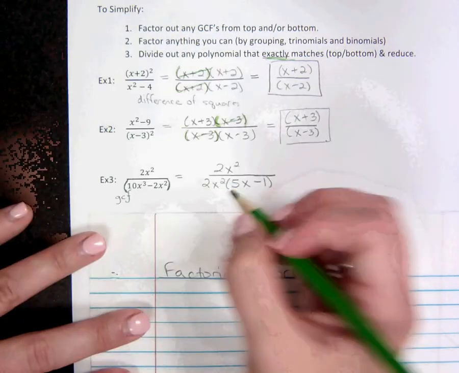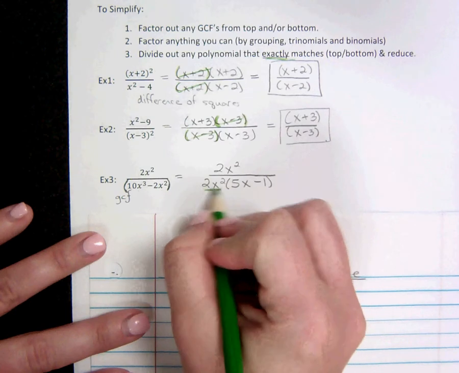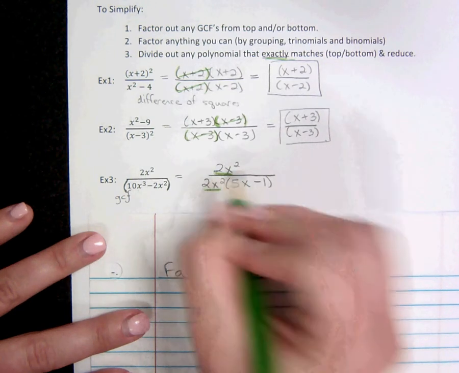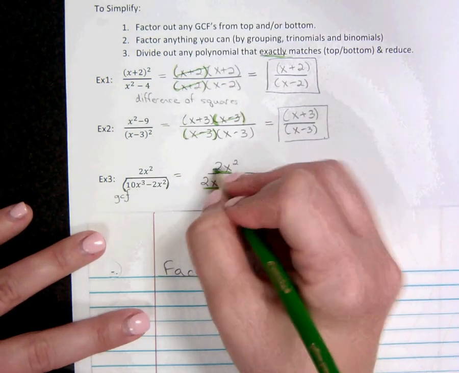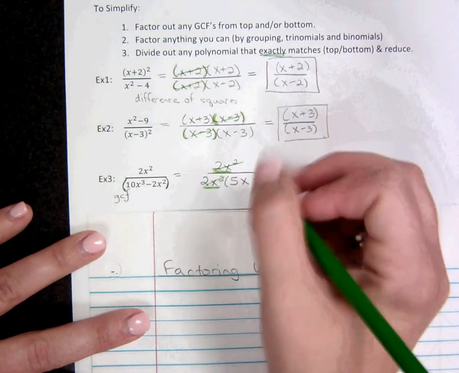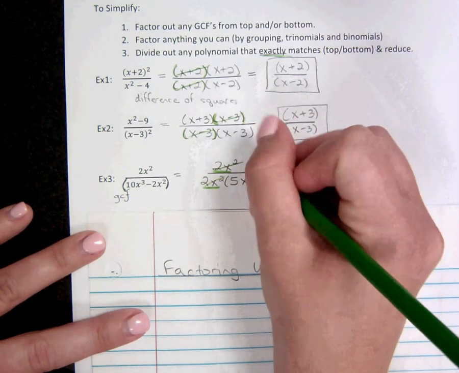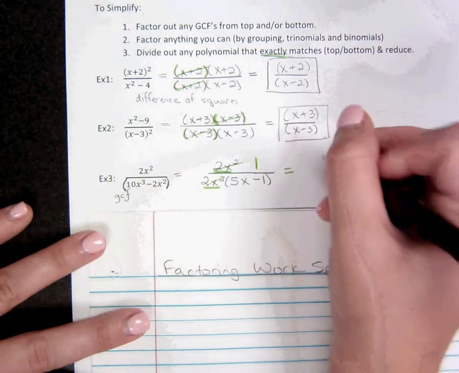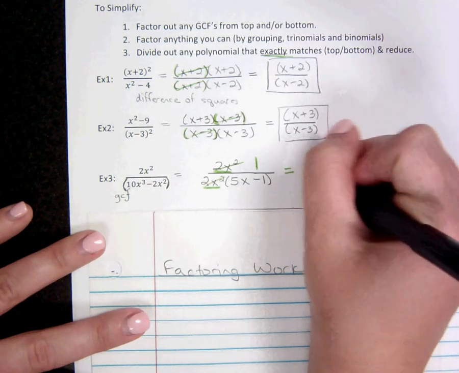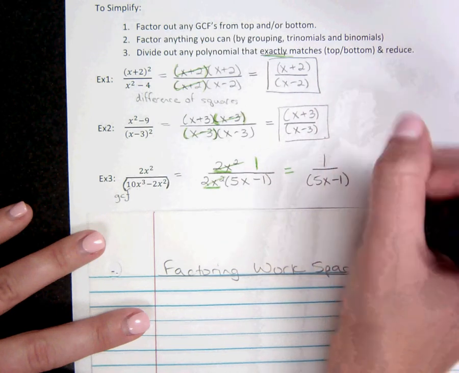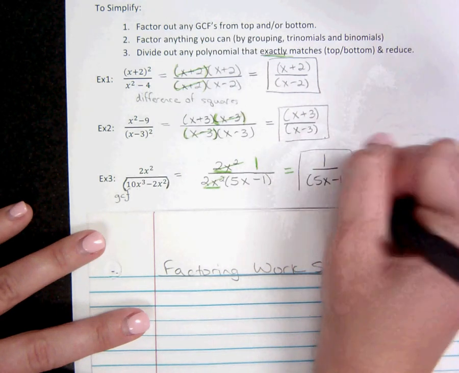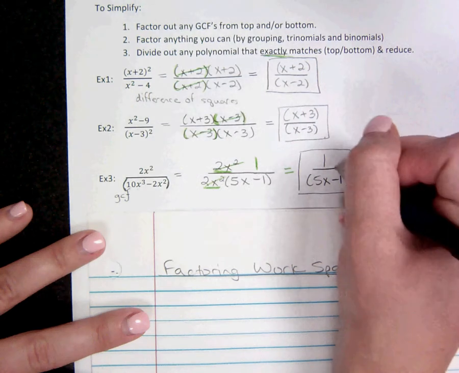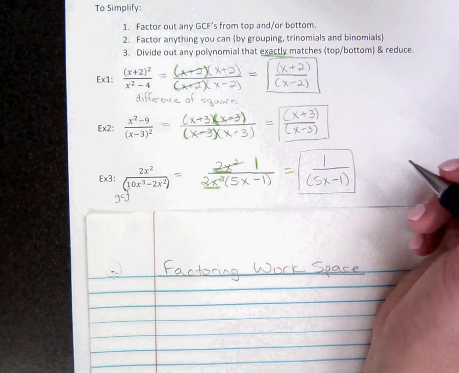Now, that 2x squared is all by itself, and this 2x squared is all by itself. Now those can divide. When there's nothing left on the top or bottom, we put a 1. So your final answer would be 1 over (5x minus 1). You have to have that 1 on top to indicate that the (5x minus 1) is on the bottom.